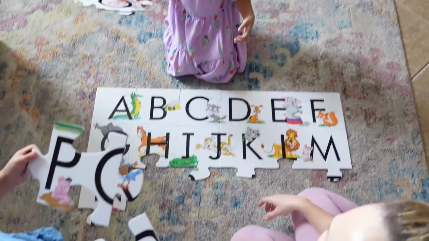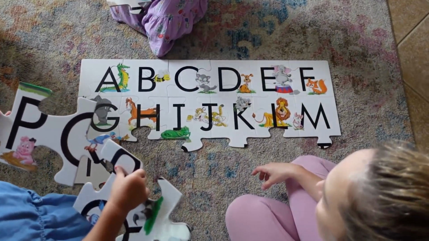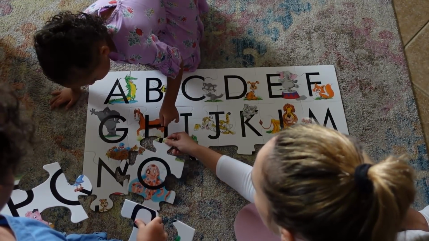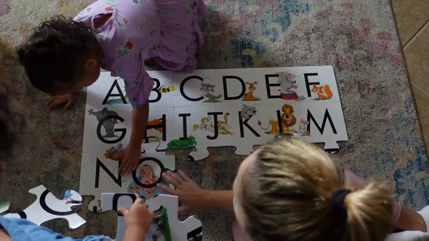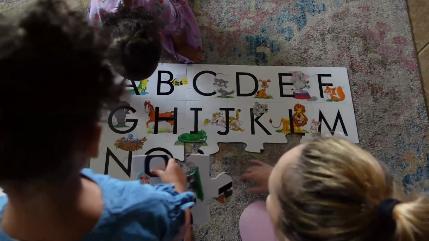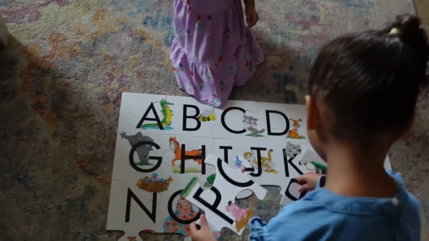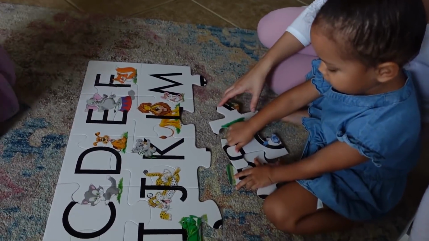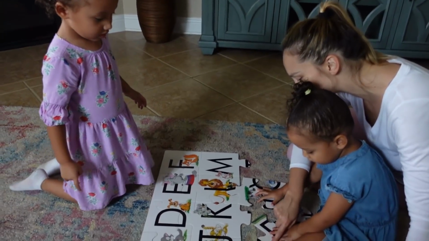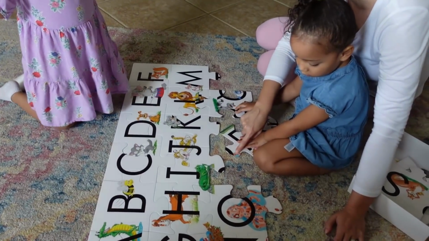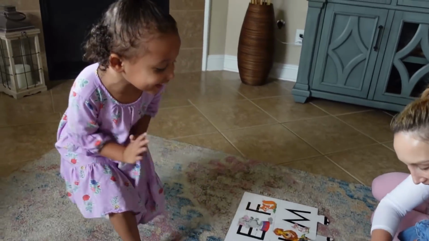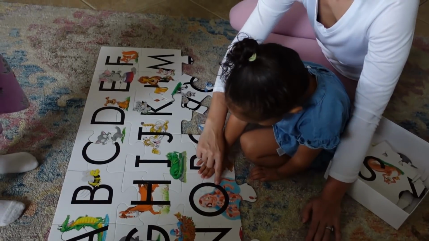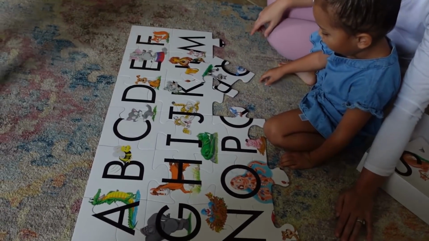Look at letter P's part. Go ahead and put it right here. I think it goes this way because it finishes in. Awesome. Now, find a part of O. There's that part of O. Is that part of O? I think this is the rest of it. Look, do you see that little tentacle from the octopus? You put it right there. Perfect. That's what we have to look for when we're putting together a puzzle, the missing pieces.